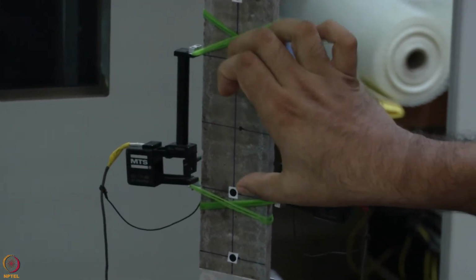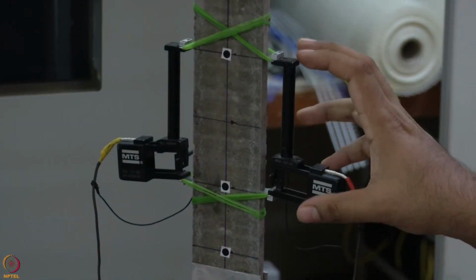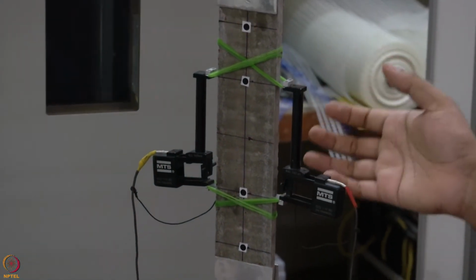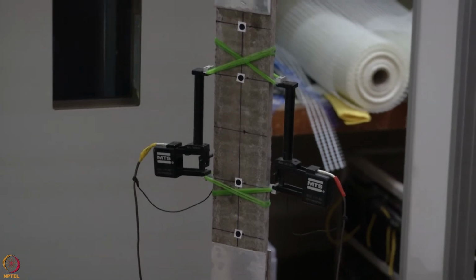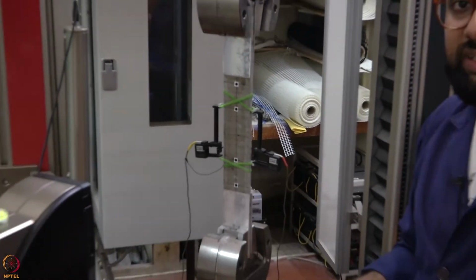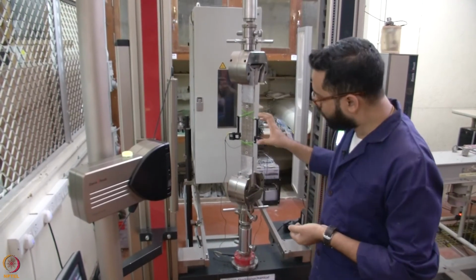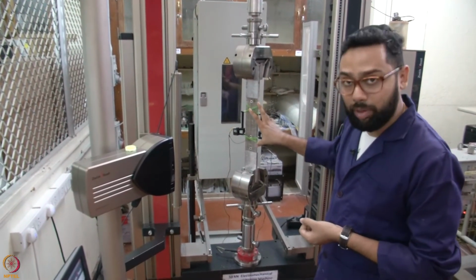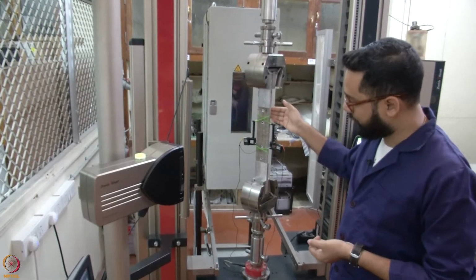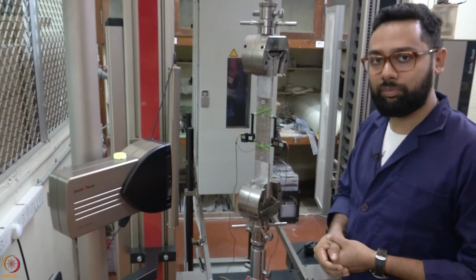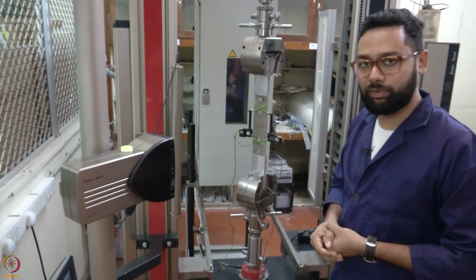The first one is a 100 mm gauge length, which is equal to the axial extensometer. Why is this? It is to detect whether the video extensometer readings are the same as what we observe in the axial extensometer. The second one is a gauge length of 200 mm, as per the standards of RILEM for testing of textile reinforced concrete.